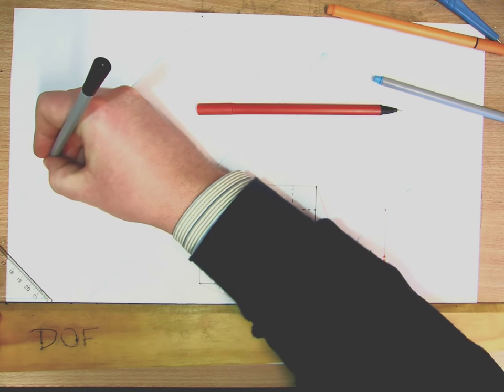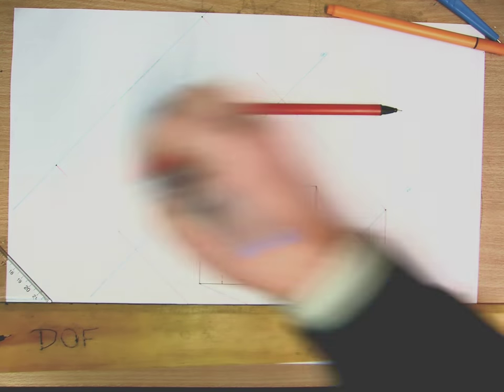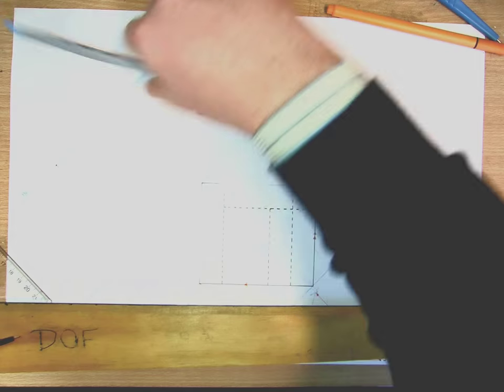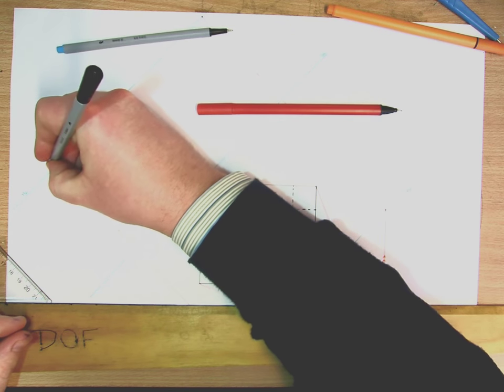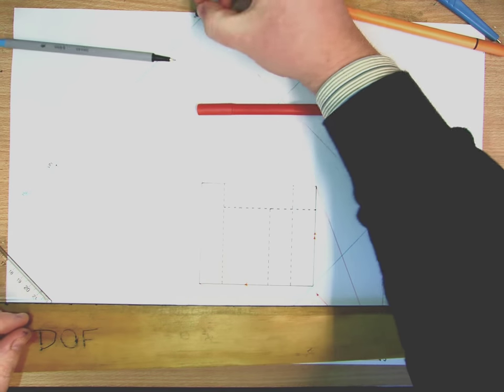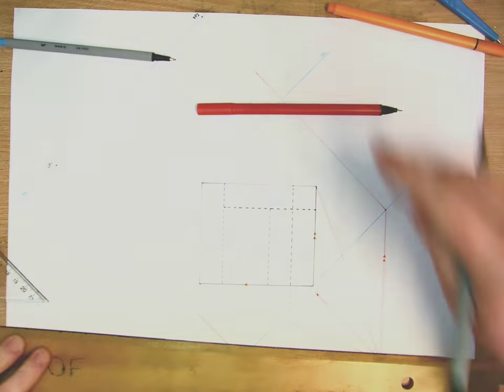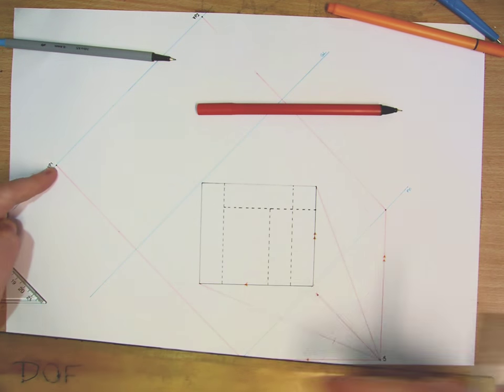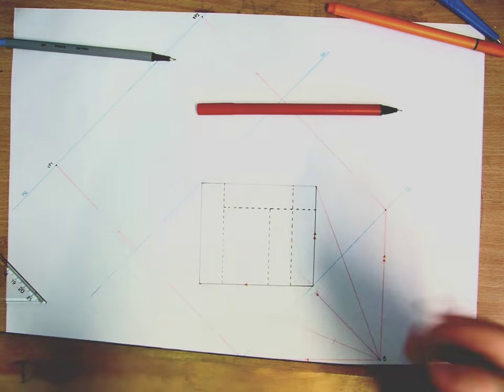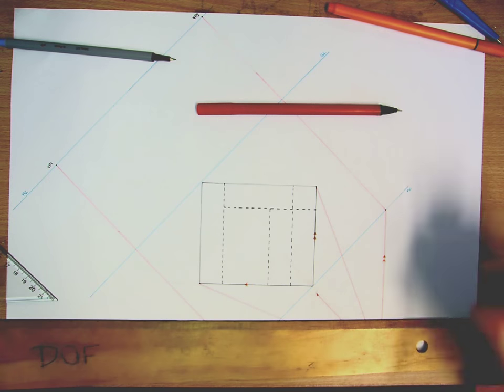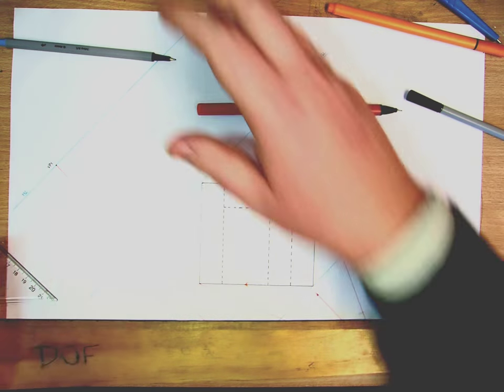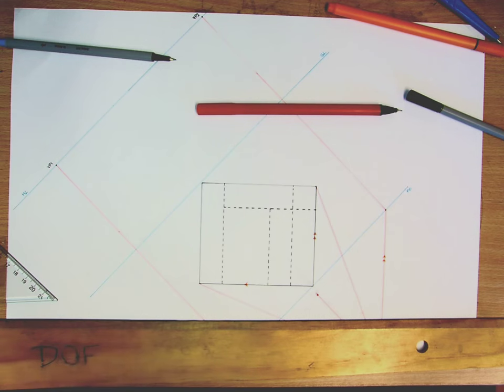There's my horizon line, and on my horizon line I have vanishing point 1 and I have vanishing point 2. So that one is for lines going in this direction, and that one is for lines going in that direction. Okay, right, so once that's started, I have my picture plane set up with my vanishing points. I need a starting point.